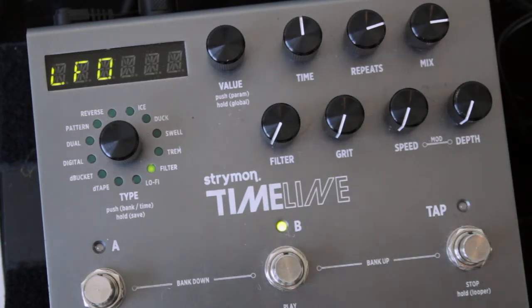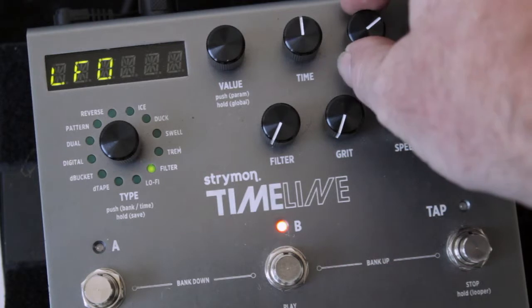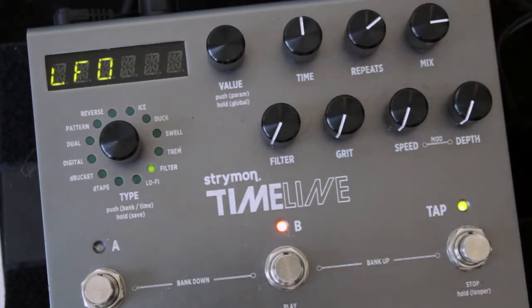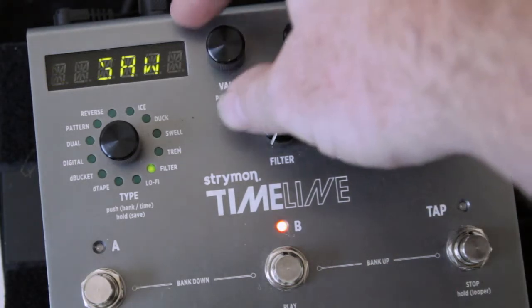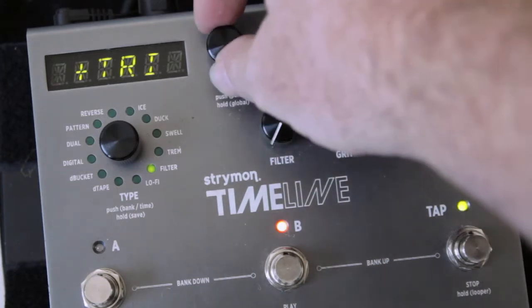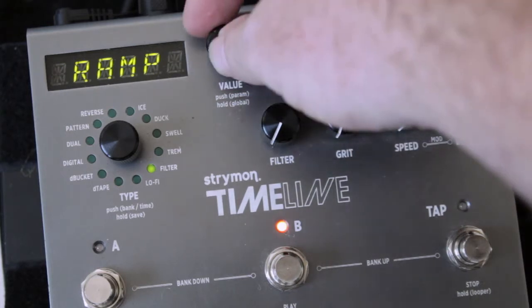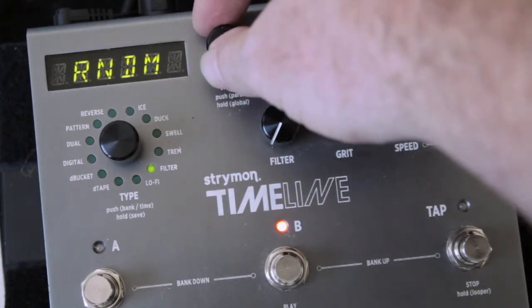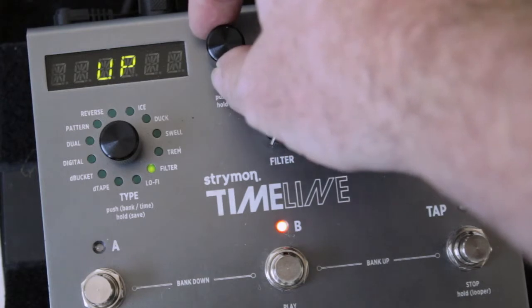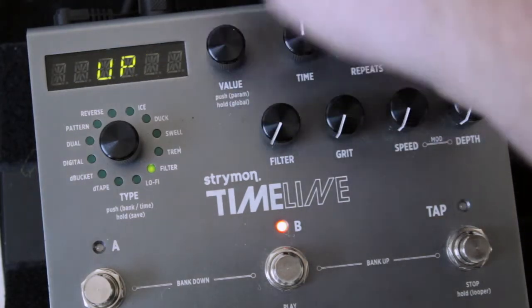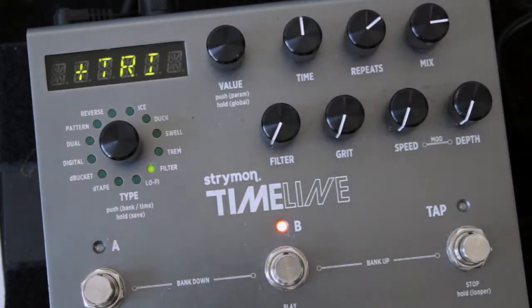Okay, so we've got different LFOs, which is your low frequency oscillator. You can still hear it going. I might turn those repeats down a bit. So we go all the way from your triangle. You've got positive and negative on your triangle, square, sine, and then you get to a ramp, saw, random, moving in a downward direction or an upward direction. So I'm just going to play one chord and let the repeats tell you how it sounds.